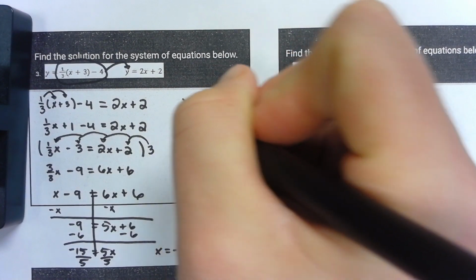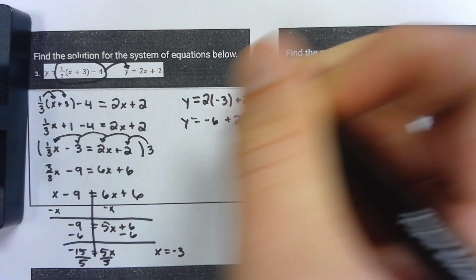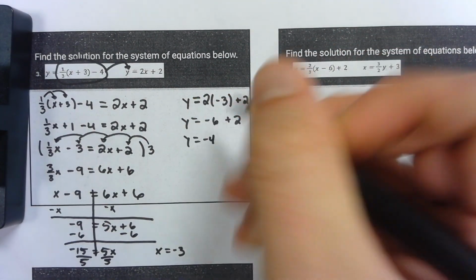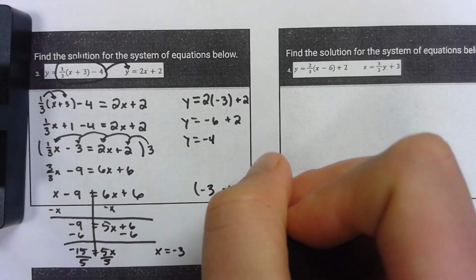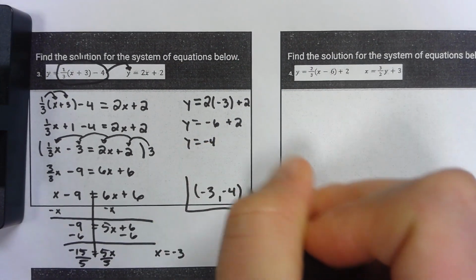So 2 times negative 3 is negative 6. Negative 6 plus 2 is negative 4. Making our solution negative 3, negative 4.